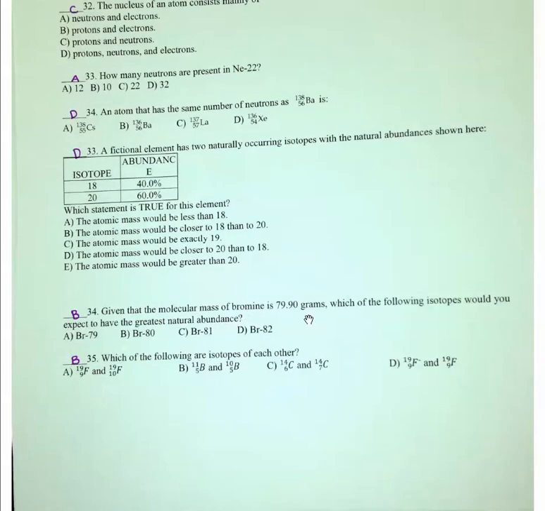34, given the molecular mass. So since it's 79.9, guys, if you're given all of these, you would expect that the isotope with greatest abundance would be Br 80 because 79.90 is closest to 80.